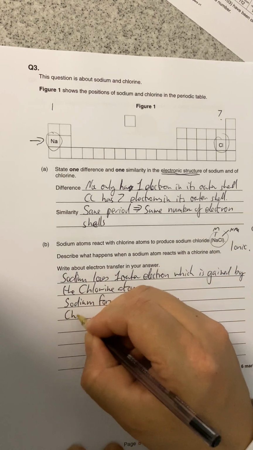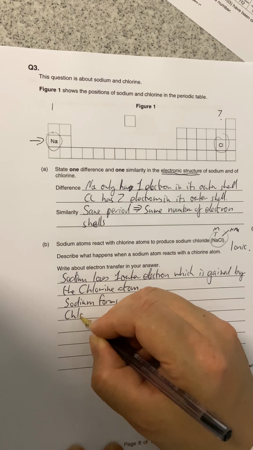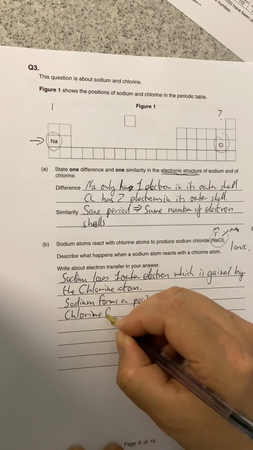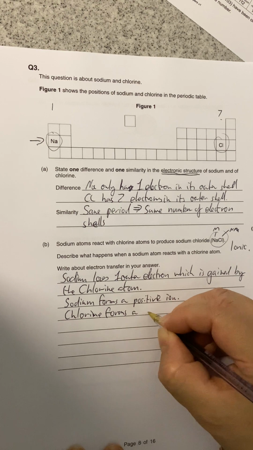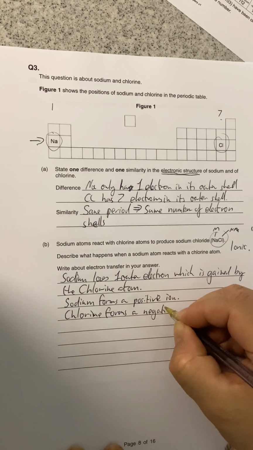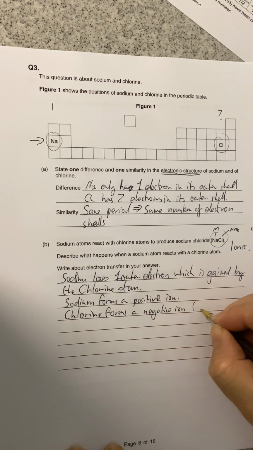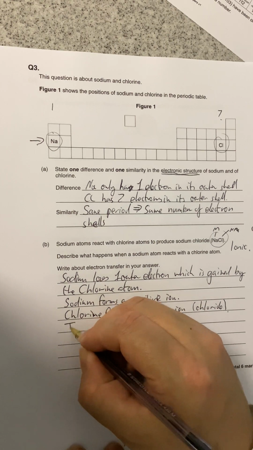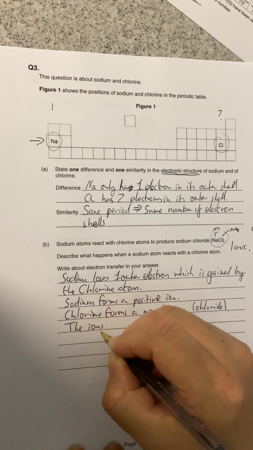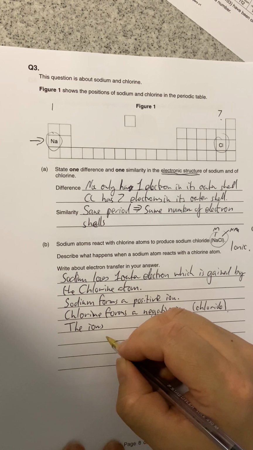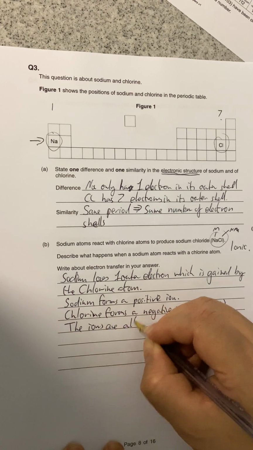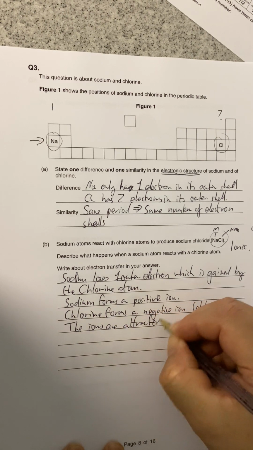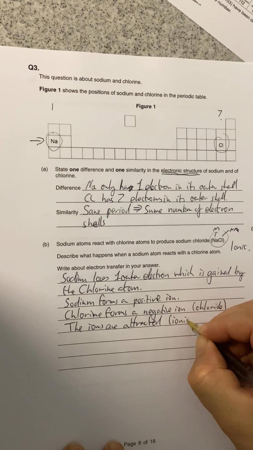And the chlorine has gained an electron, so it's formed a negative ion. In fact, it is basically what we call a chloride. Okay, so the two ions are attracted. And I would probably put in there ionic bond.